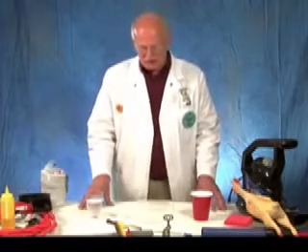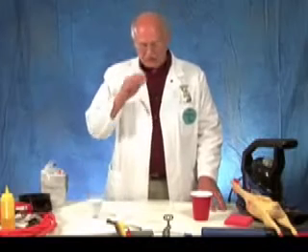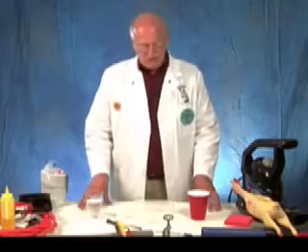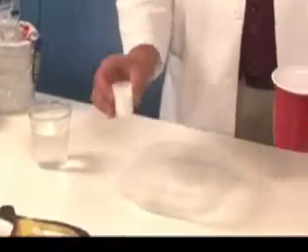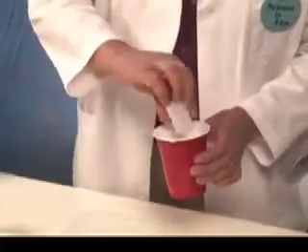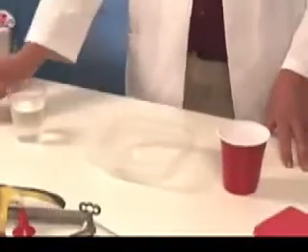Now, what we have today is a polymer that is a white powder, and we're going to mix it with water. And what I'll have to do first is pour the polymer into this cup, and then we're going to take water and pour water into this cup to mix water with the polymer.